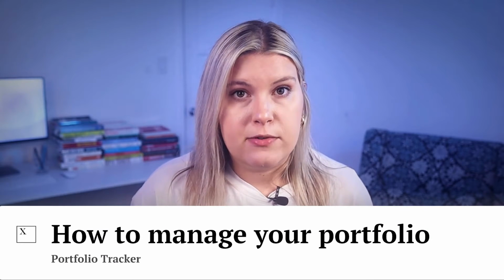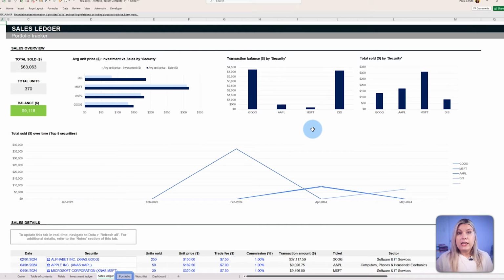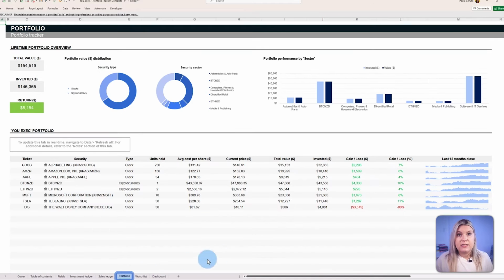Consider the Portfolio tab as a bird's eye view of your investments, much like how Jordan might take a step back to assess the broader landscape of his financial endeavors. The Portfolio tab dynamically reflects the data you've input in both the Investment and Sales Ledger tabs. Record a purchase, and that security becomes a part of your asset list. In the same way, log a sale, and the corresponding amount is automatically deducted from your portfolio.